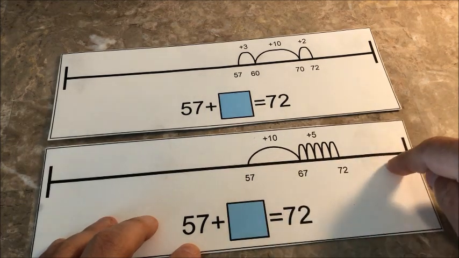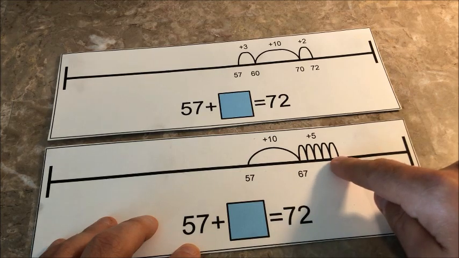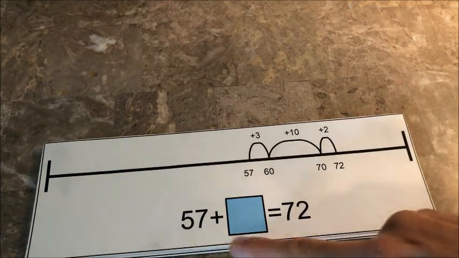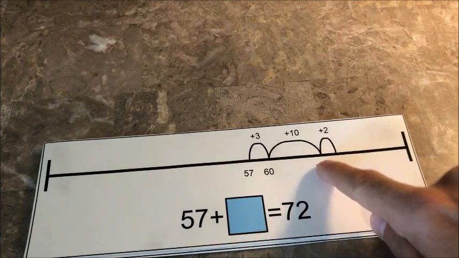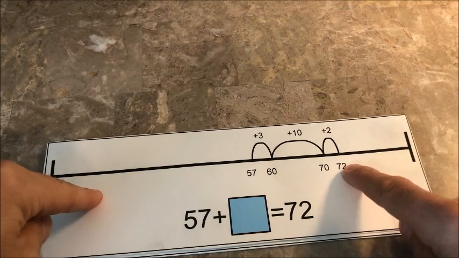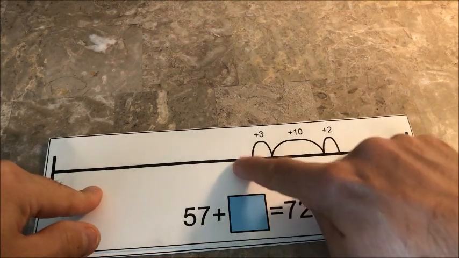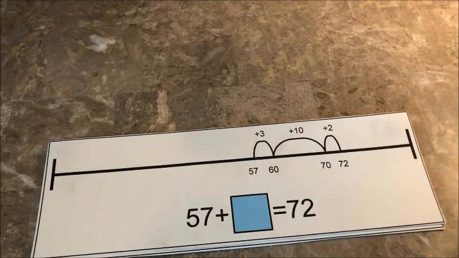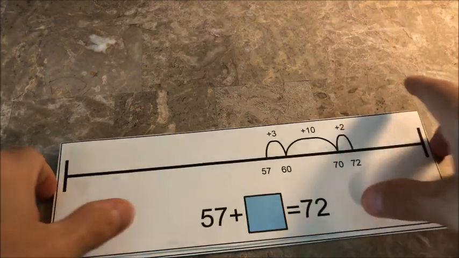Now if you go to 77, it's too much, so 67, then count your way through. This one follows sort of the same way too. It's saying, okay, 57 to 60, 60 to 70, and 70 to 2. Remember, this is not meant to be done mentally. There's a reason there's a number line here, and so you'd have them use the number line. This is actually something where they're showing their thinking and drawing it out, and they're using that numeracy.